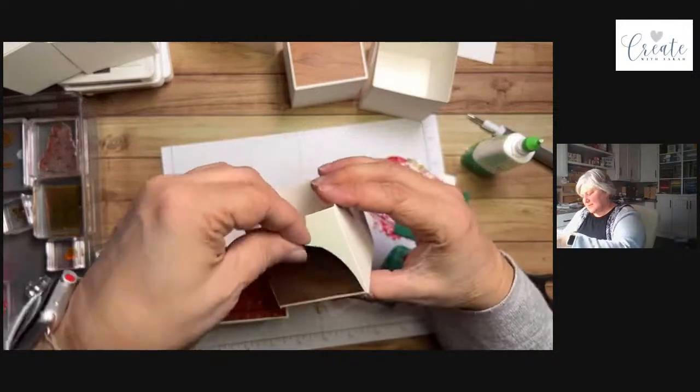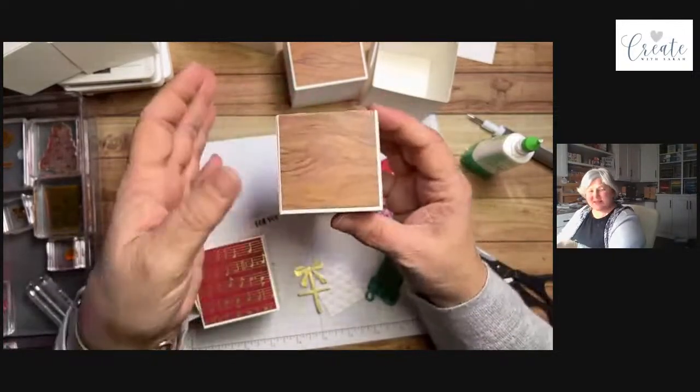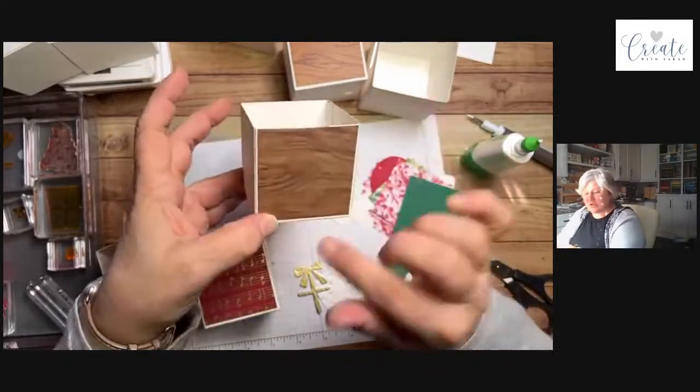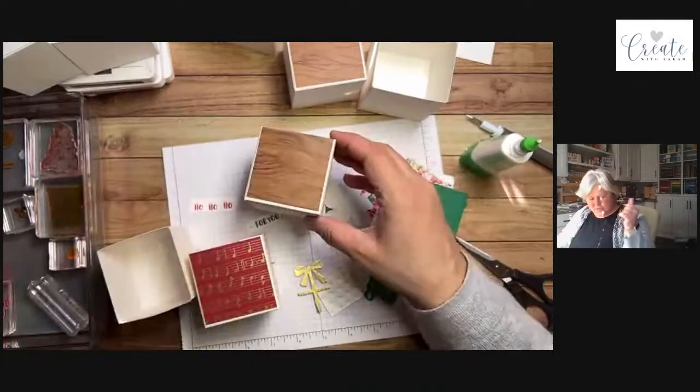Let's see, I need this down a little bit. So these squares, if you do end up getting these boxes, I cut mine at 2 3/8 by 2 3/8. You could do 2 1/4 by 2 1/4, and they just wouldn't go out to the edge as much.